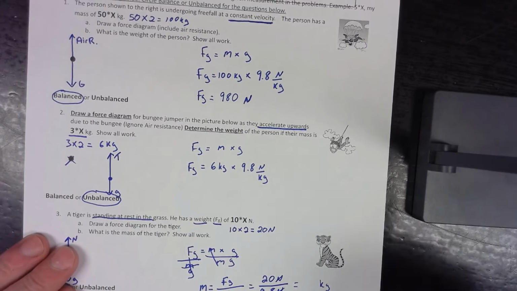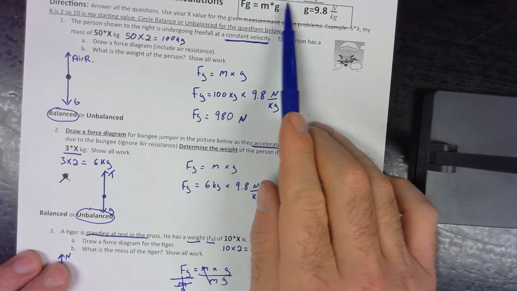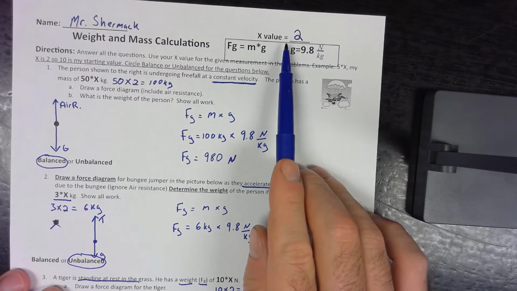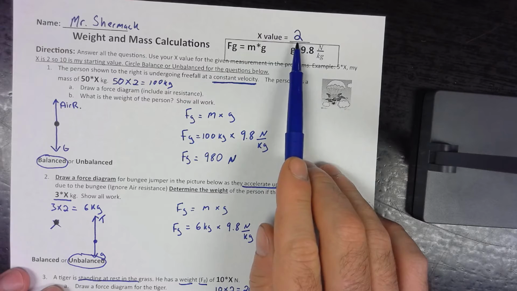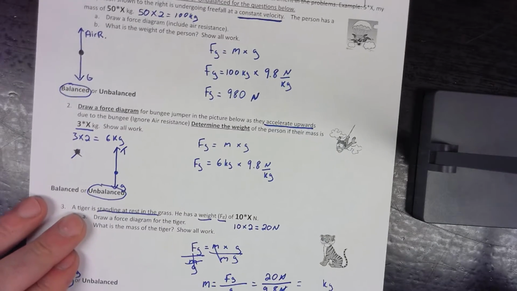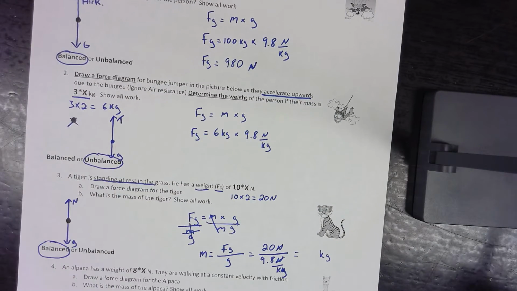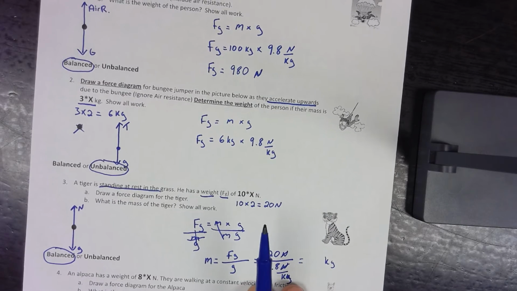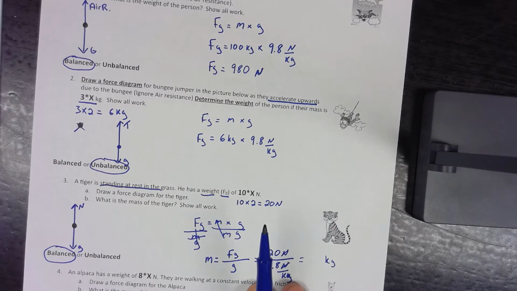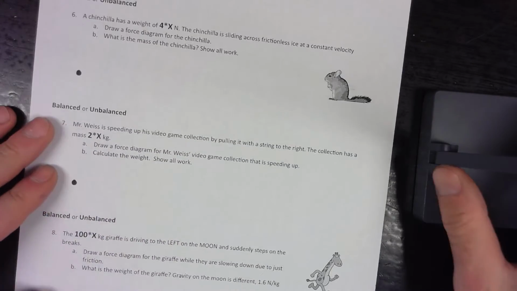Take a note that your answers are going to be different based on your x value. I'm going to be solving these questions with the x value of 2. Okay, so here's the work for 1, 2, and 3. But I will walk you through the steps for questions 6, 7, and 8 on the back side here. And so that's what we're going to do right now.